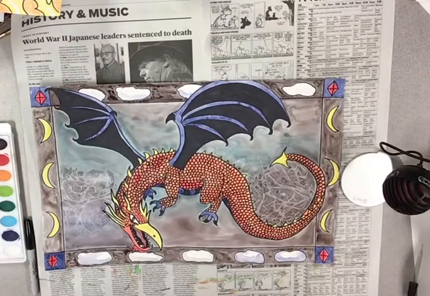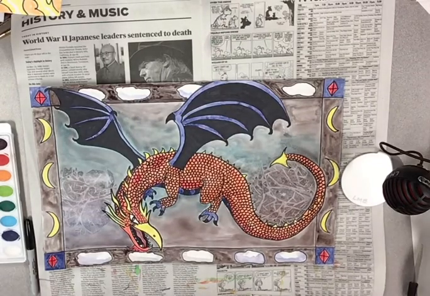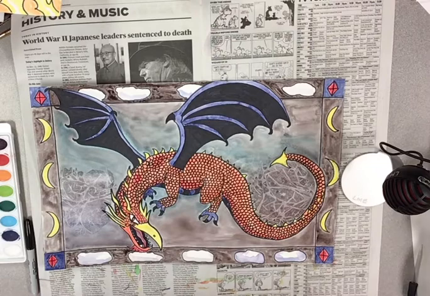So here's the final painting that I did. I wanted to show you some of the decisions that I made. So you can think about color and contrast as you're working, like darks to lights.